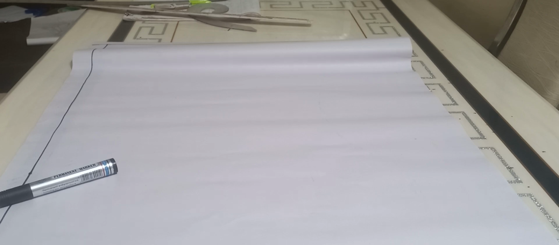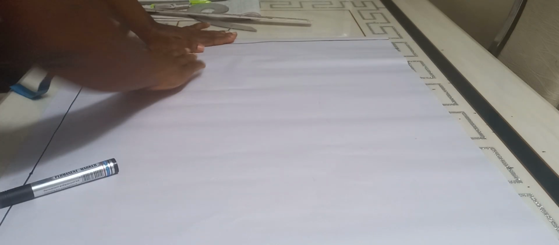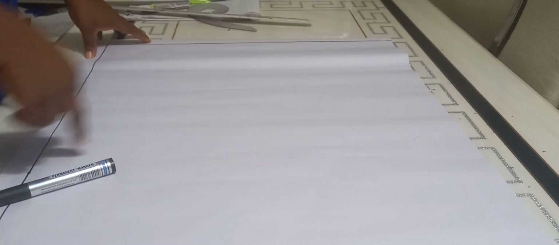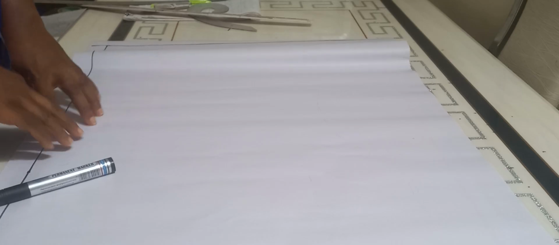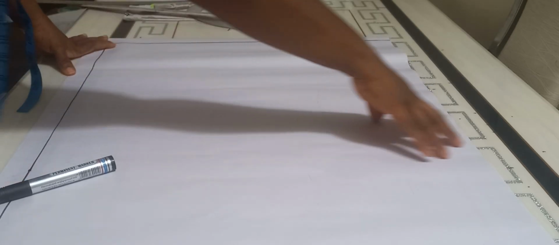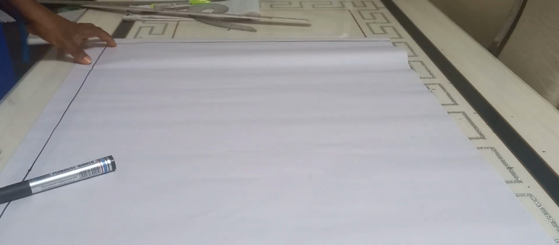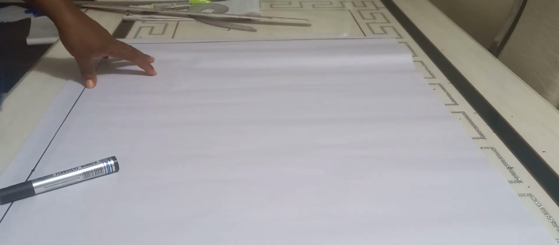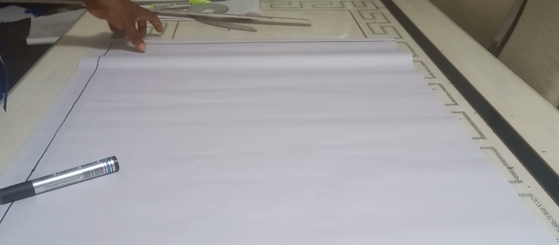So let's get right into drafting this pattern. First, we are drafting a half body, a quarter of our front and a quarter of our back, our CB and our CF. Our CB will be here, while our CF will be there. Before you start drafting this pattern, you need to prepare your pattern sheet.